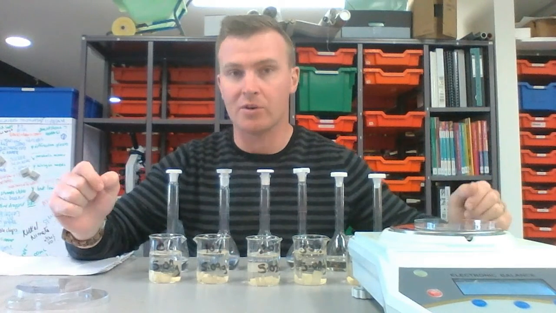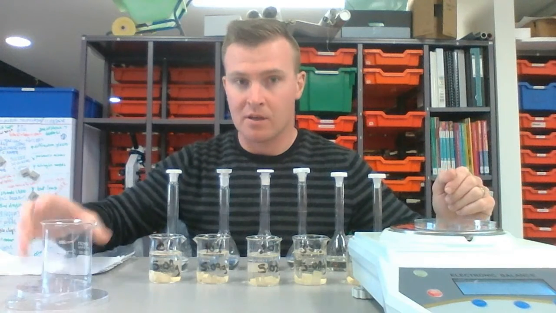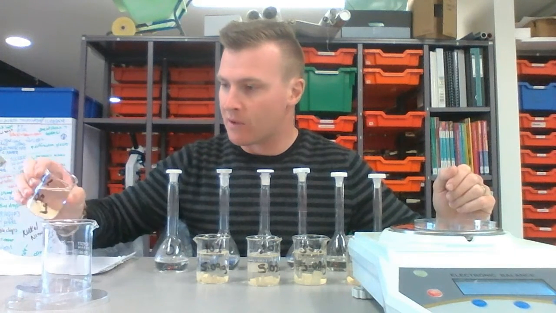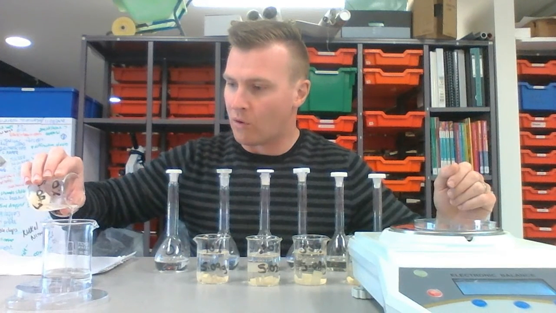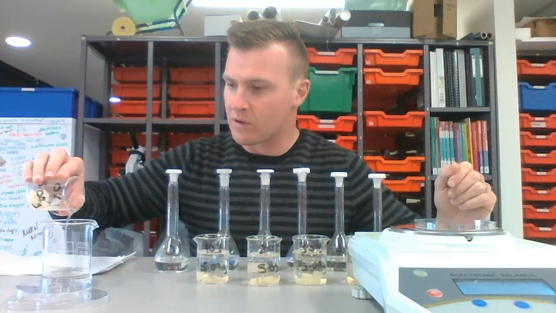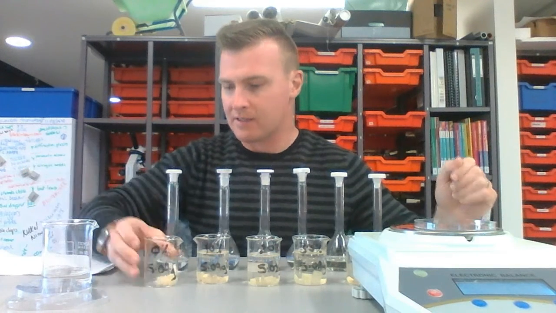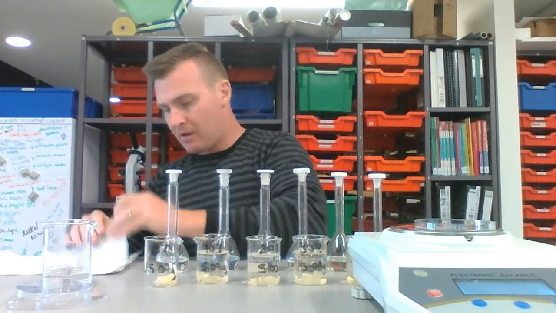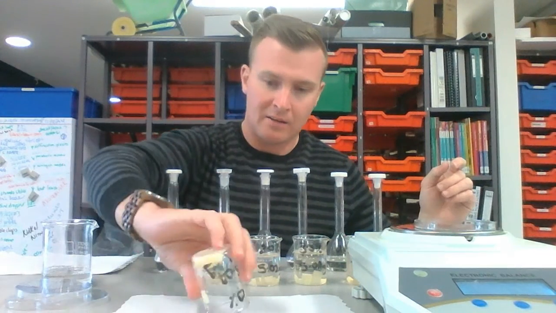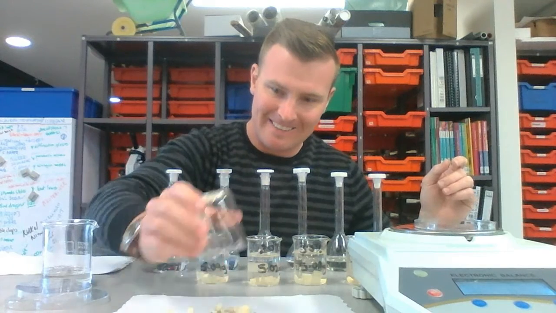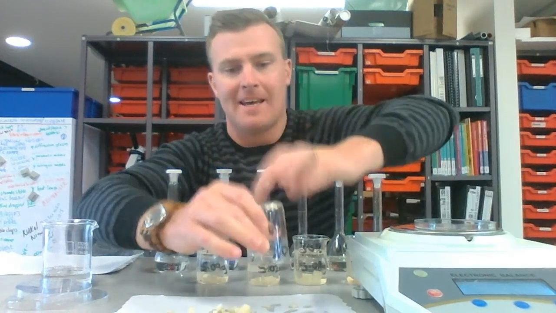Now what we want to do is get rid of the water and weigh the potato cells. So I'm just going to start with that 0% solution. So this is all distilled water. Pour as much of that off as I can. Just all of it, excellent. I'm going to get a piece of paper towel and just getting all those pieces out.